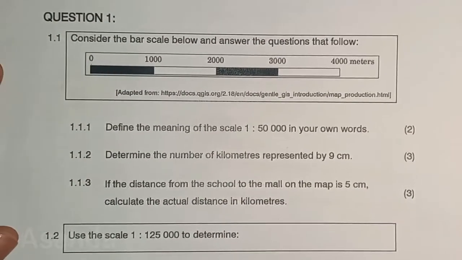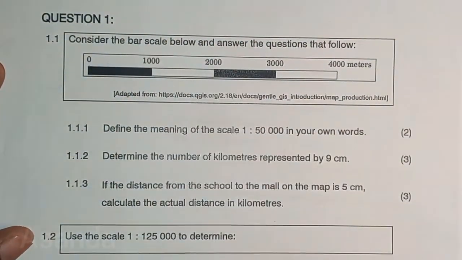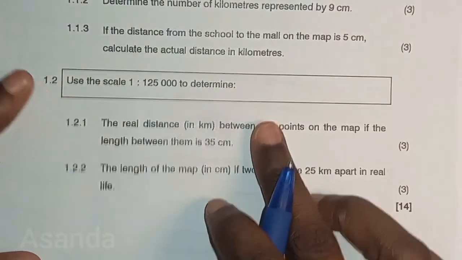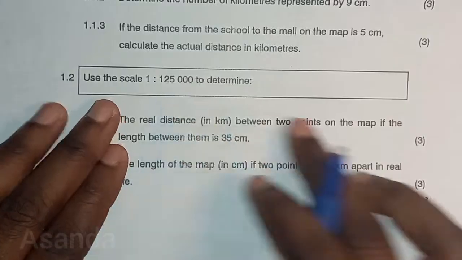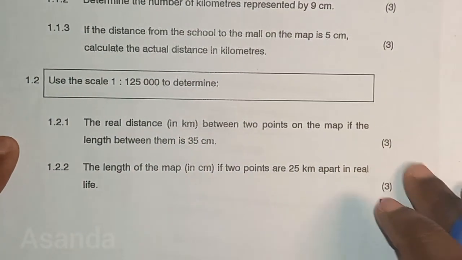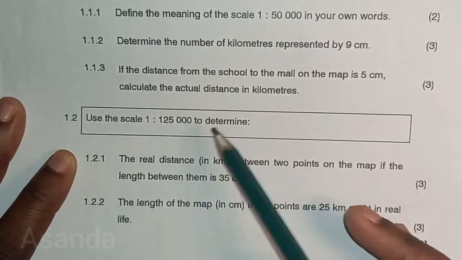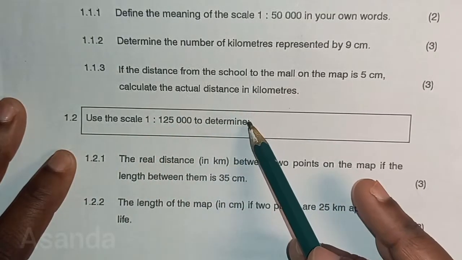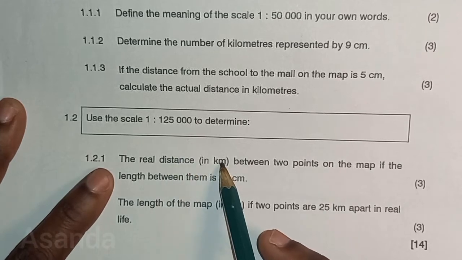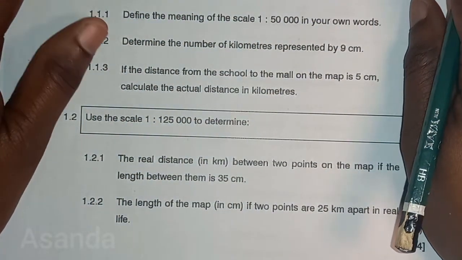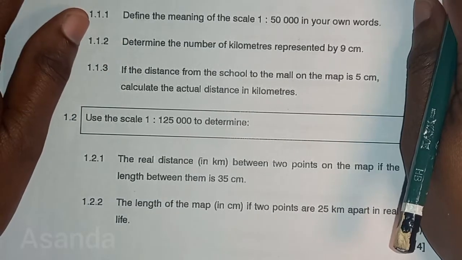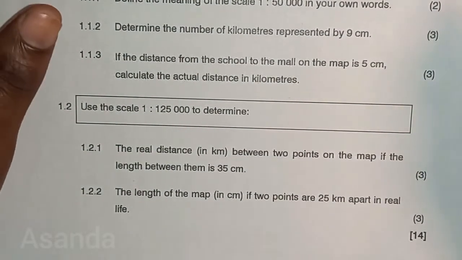Okay. So we're going to take a look at the question for the bar scale, and then we're going to take a look at the question for 1.2 as well. But I want us to start with 1.2 instead of question 1. So we're going to start with 1.2, and then we're going to do 1.1. We're going to look at the ratio scale first. It says use the scale 1:125,000 to determine the real distance in kilometers between 2 points on the map if the length between them is 35 centimeters. Firstly, I am a very big believer in understanding what is being said before attempting to answer the question, because that's where the answers lie.